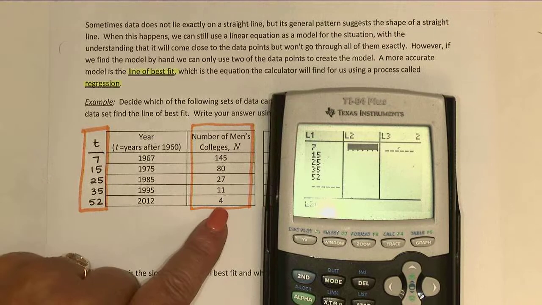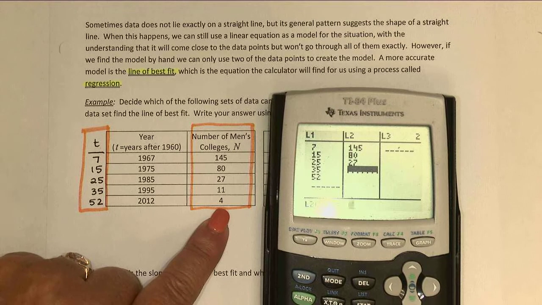And in my second column, I'll put in the n values. Looks like we have less and less all men's colleges as time goes on. Makes sense, based on what we know about the real world. I've got my data in here.